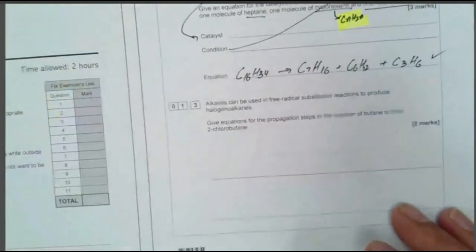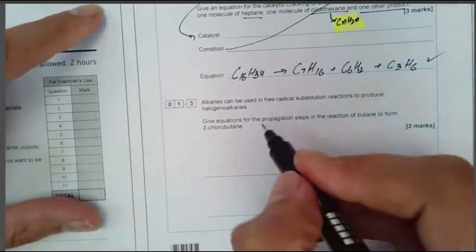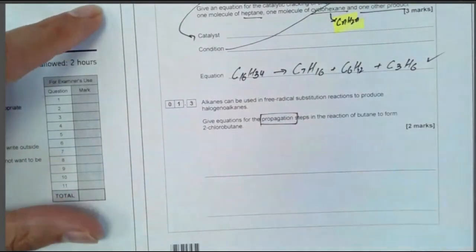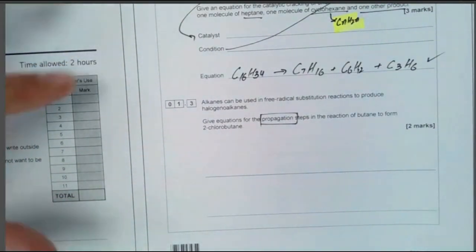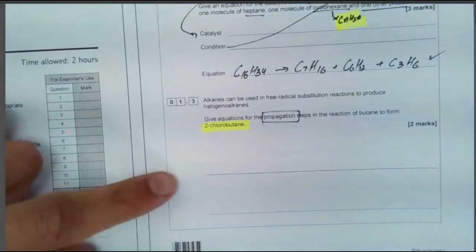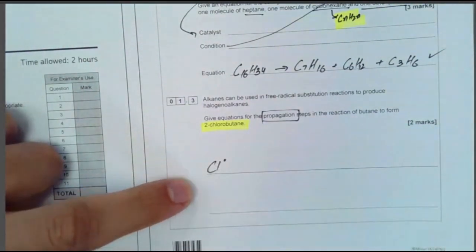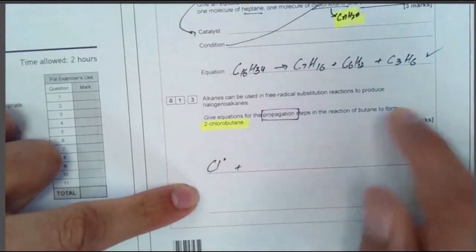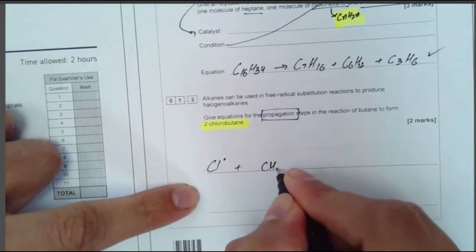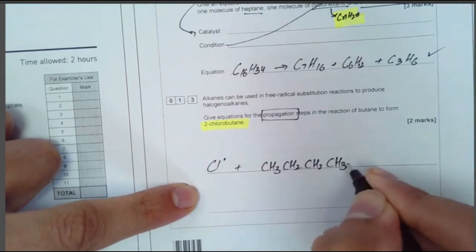Next question says alkanes can be used in free radical substitution reactions to produce haloalkanes. Give the equation for the propagation step in the reaction of butane to form 2-chlorobutane. Now they have kind of restricted us that we have to produce this product. So I can say propagation means I'll have this plus I've got butane. So butane is CH3, CH2, CH2, and CH3.